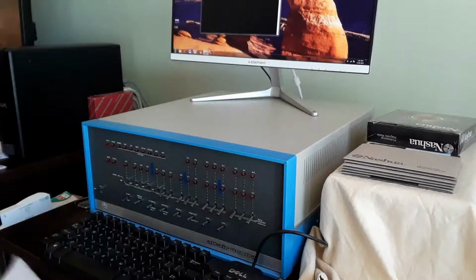In the last episode, we began programming the Altair using assembly language to output a simple A to the screen. In this episode, we're going to continue on with that lesson by printing a full sentence across the screen. So let's get started.